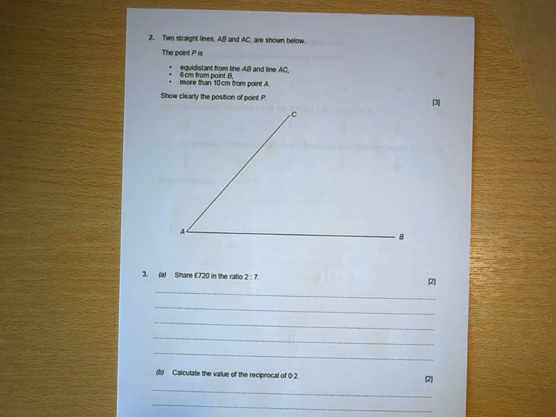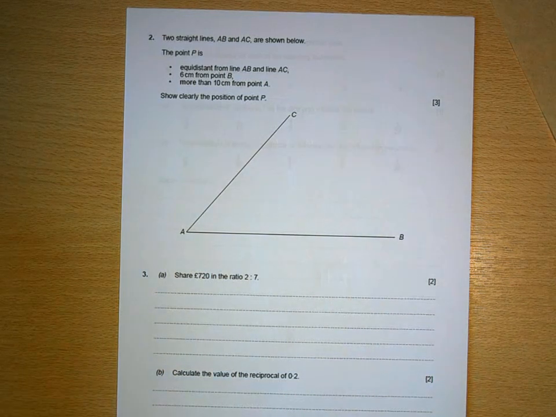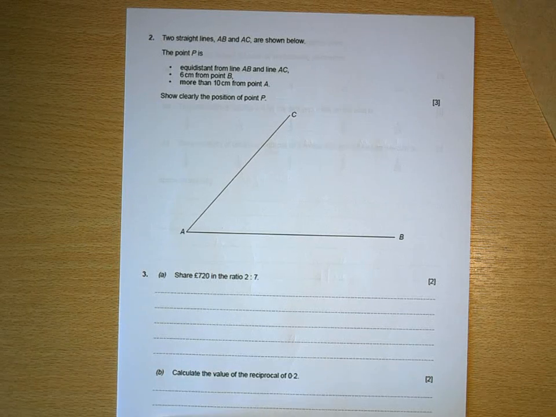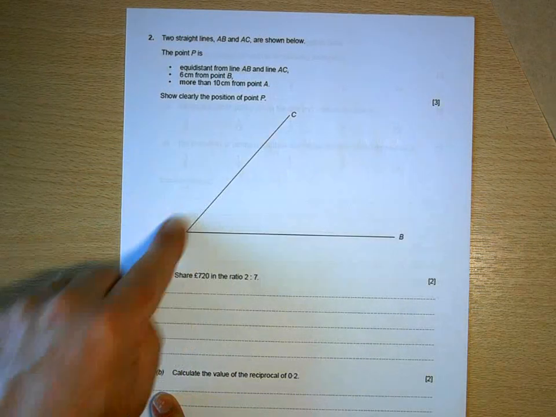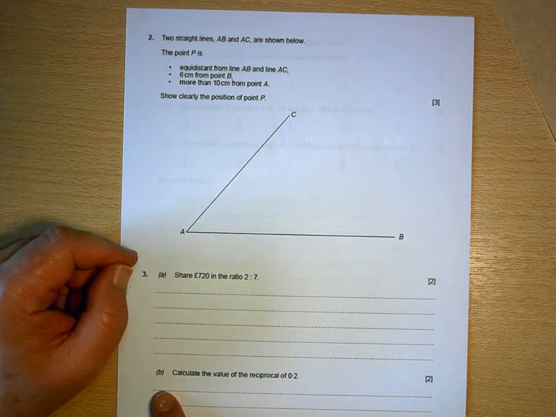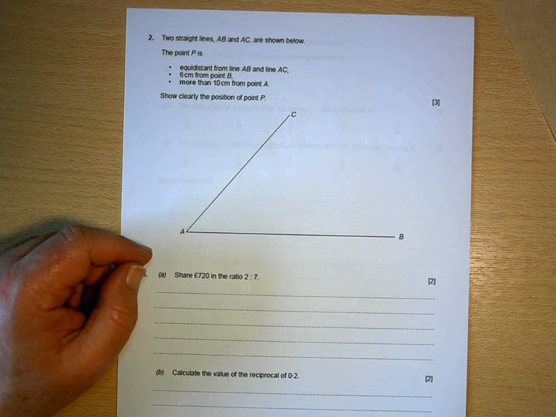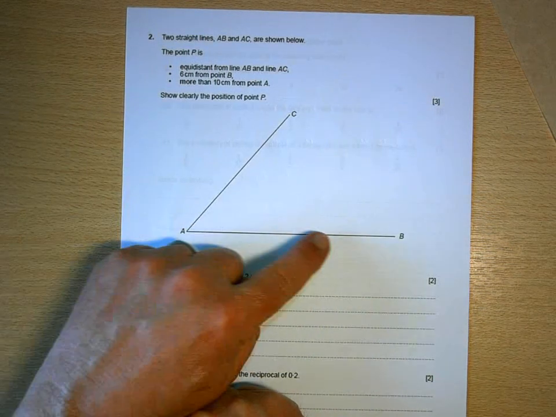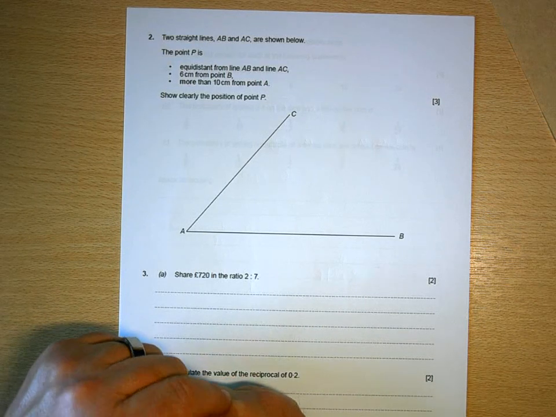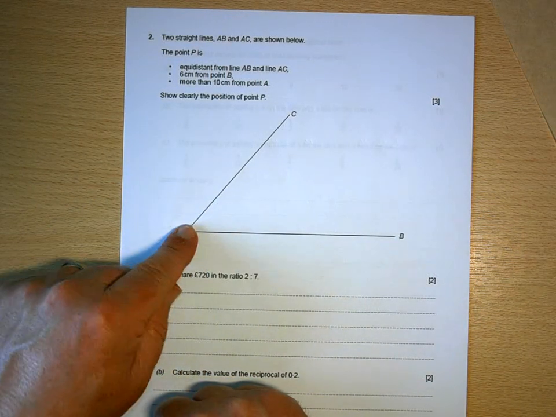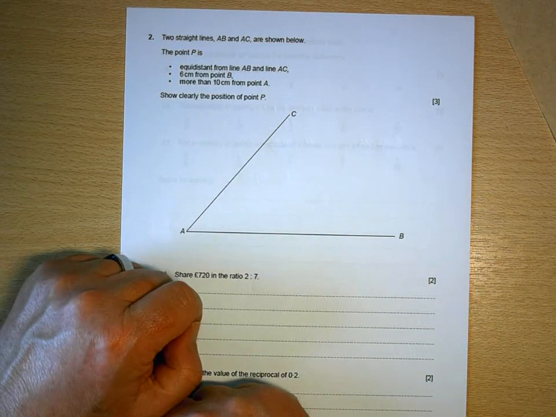Question 2. 2 straight lines, AB and AC, are shown below. The point P is equidistant from the line AB and the line AC. So it's an equal distance from that line and that line. Now if you remember when we were out on the tennis courts doing this, if you imagine that those are the 2 fences in the tennis courts and I was asking you to stand so you're an equal distance from the 2, you were going to line up somewhere in between. So we need to cut that angle in half.